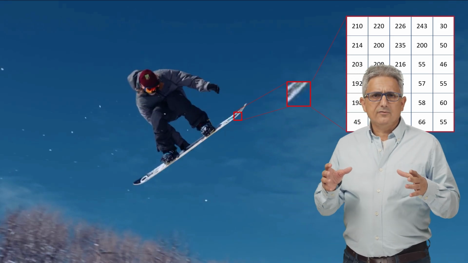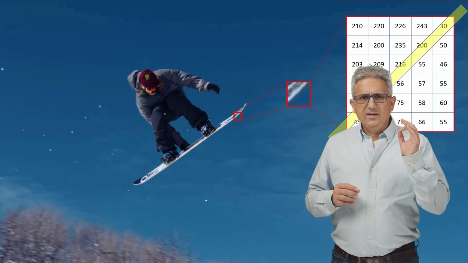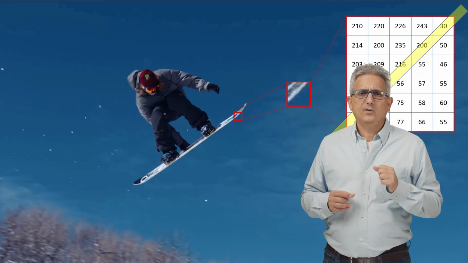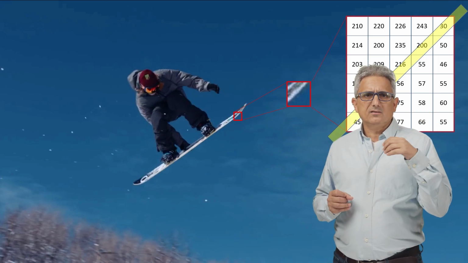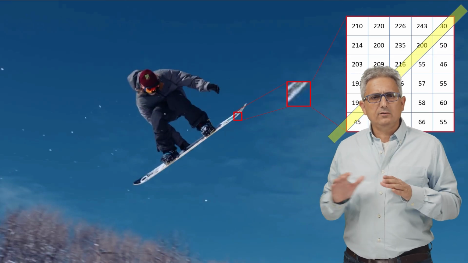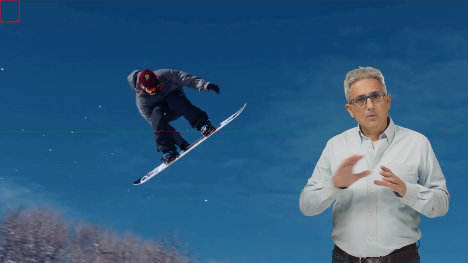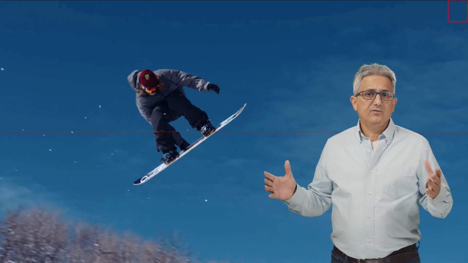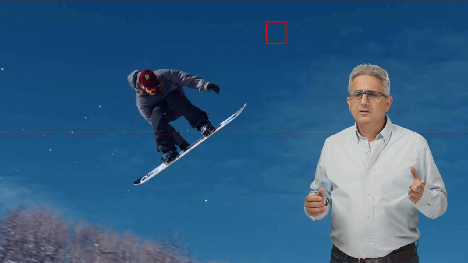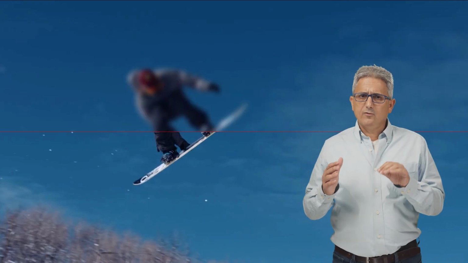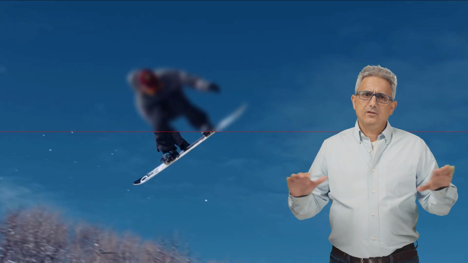If we look carefully, we can detect the edge of the snowboard where the pixel values drop at once. If we take a bunch of pixels like this and decide that each pixel will be the average of its surrounding pixels, and we do that for all the pixels in the image, each pixel will become the average of its surrounding. What will happen? The image will be blurred because the intensity level of all the pixels will be smoothened.